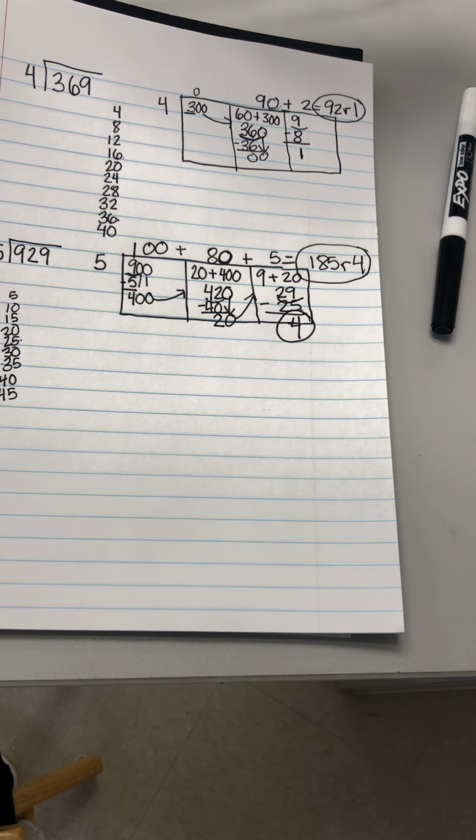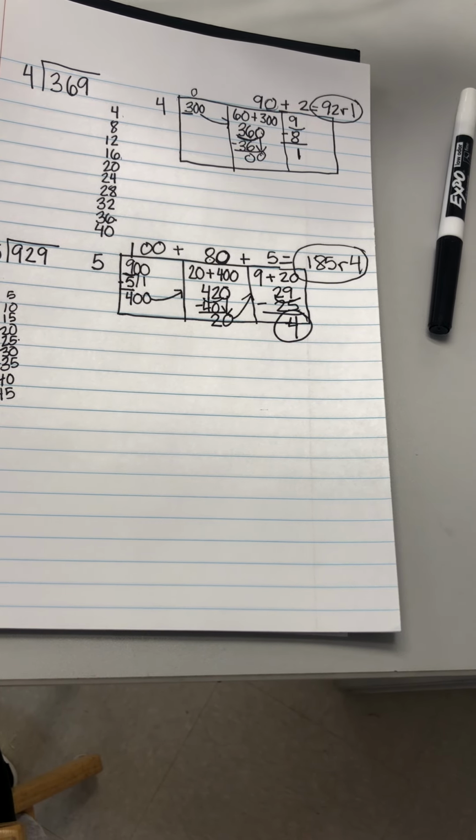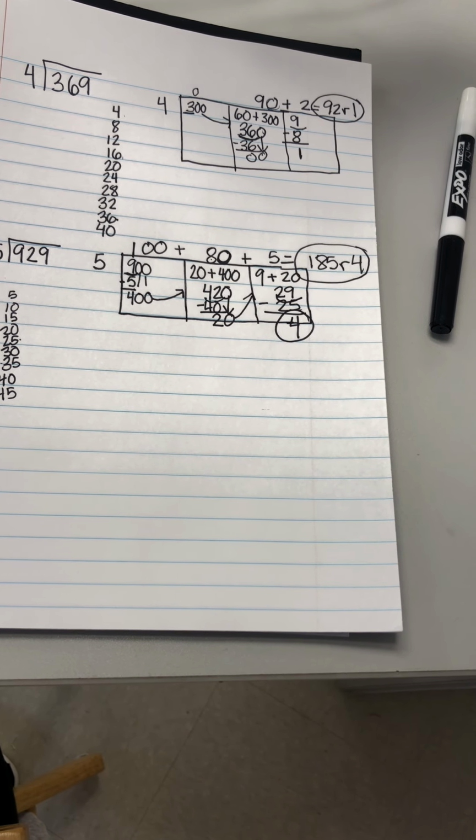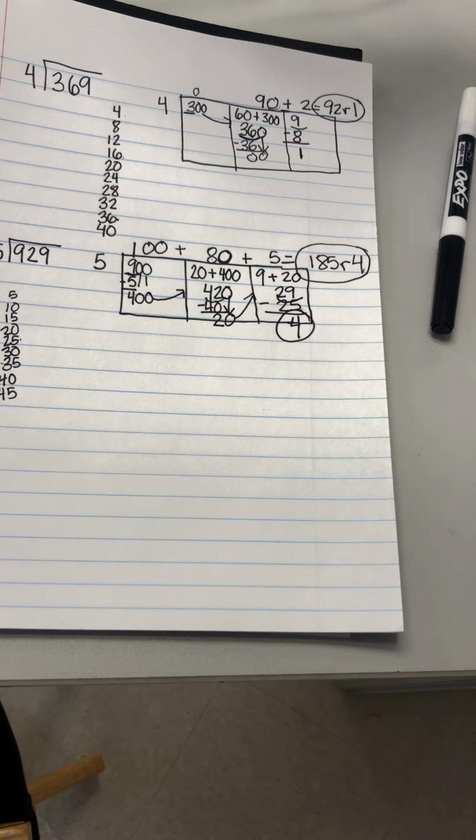So I have enough to make 7 groups, but I still have 1 left over. So she's not going to be in a group, but she still has to be counted. Because if I count you 2, 4, 6, 8, 10, 12, 14, 1 more would be 15 students.